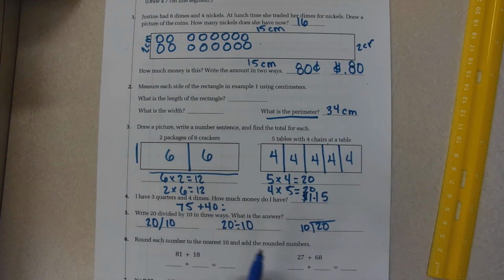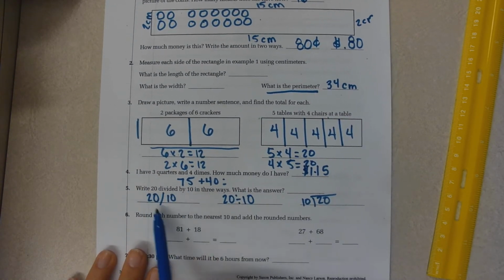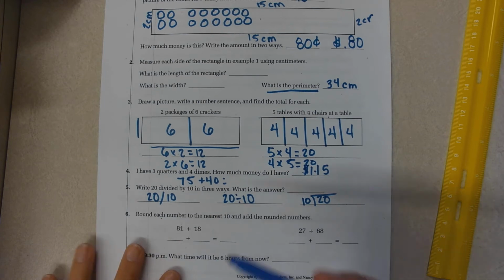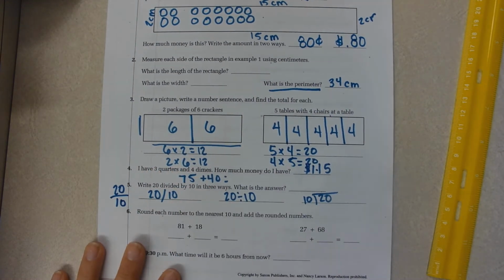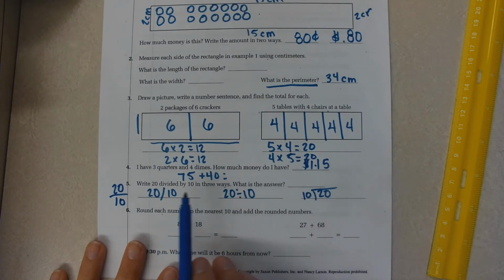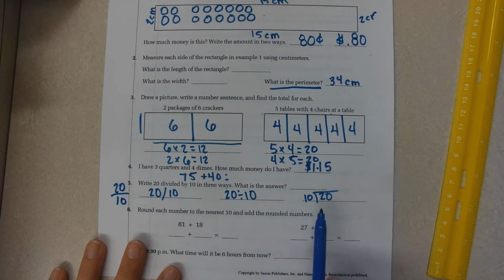Write 20 divided by 10 in 3 different ways. Well, a fraction is just division. So it can actually look like this. So it can be 20 divided by 10, 20 divided by 10, or 20 divided by 10.